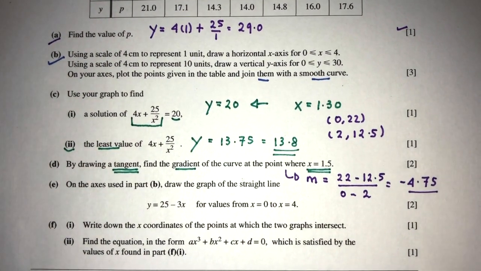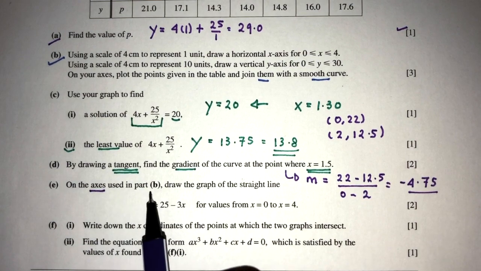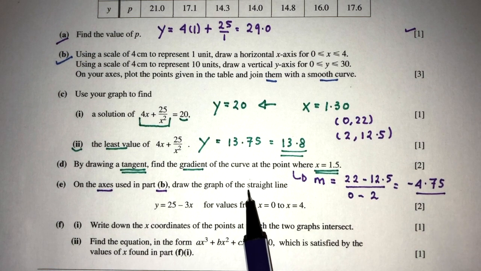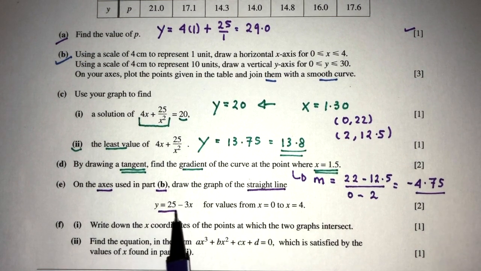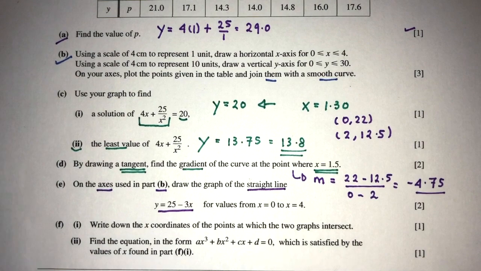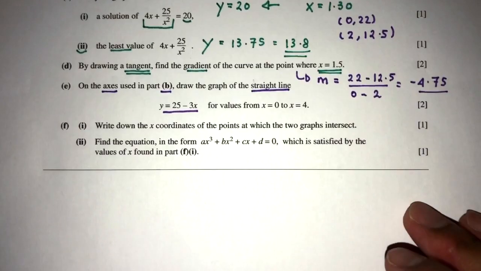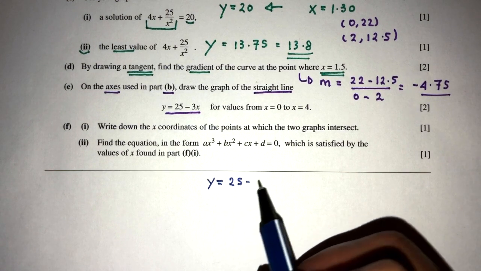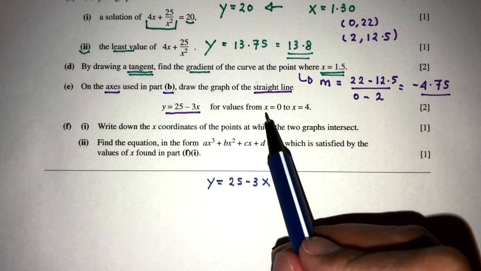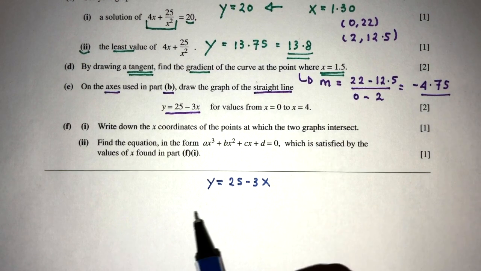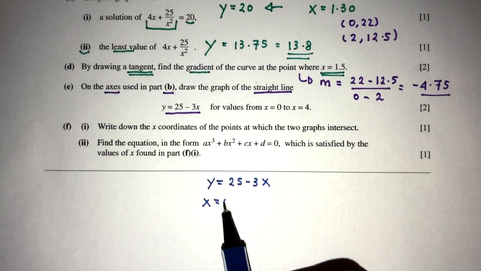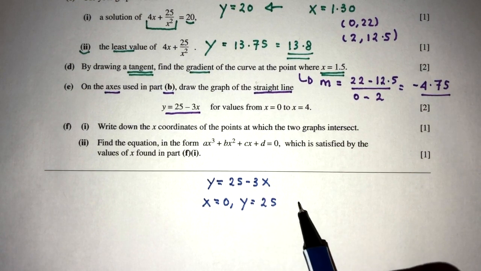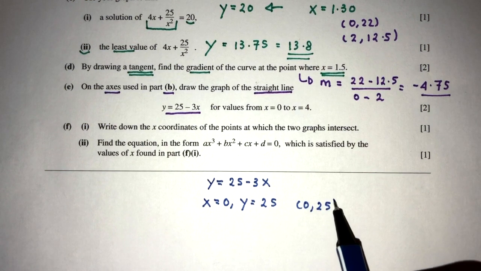Now for part E, on the axis used in part B, which is on the same graph, right? We have to draw the graph of a straight line, y equal to 25 minus 3x. So let's try that. How do you draw a straight line? Pretty easy. You have to first find 2 passing points if you want to draw a graph. Now, we have x from 0 to 4. Let's try. When x equal to 0, what is the value of y? Y will be 25 minus 0, that will be 25. The first passing point is 0, 25.